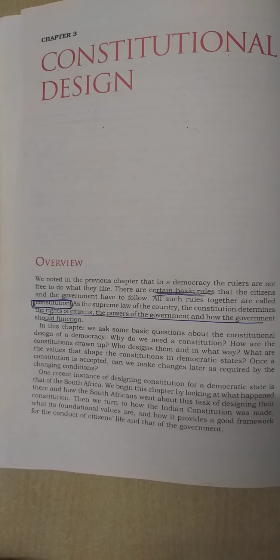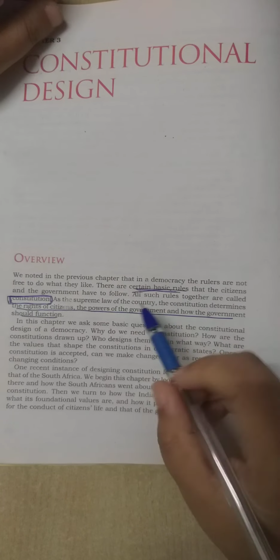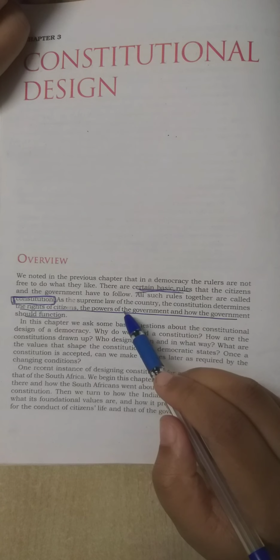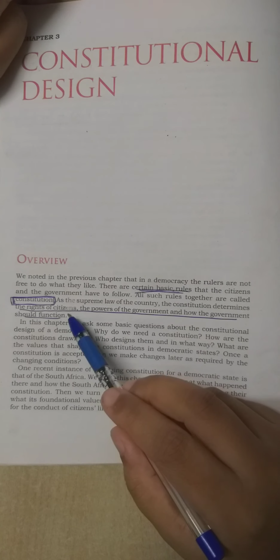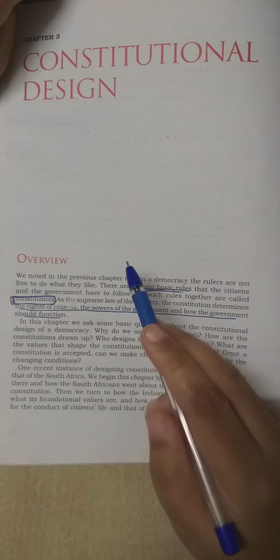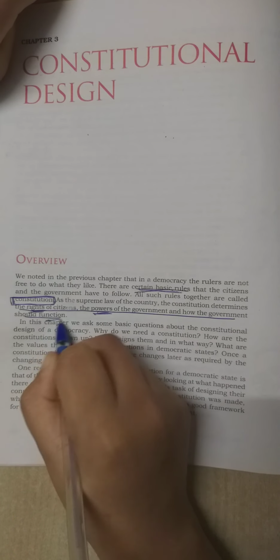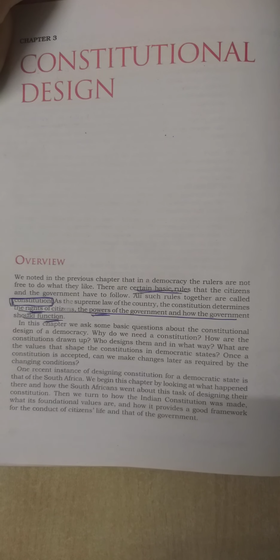rules that both the citizens and the government have to follow, and all these rules together are called constitution. As a supreme law of the country, the constitution determines the rights of citizens, the power of the government, and how the government should function. So it tells about the rights, the powers, and the function, how it has to be done.